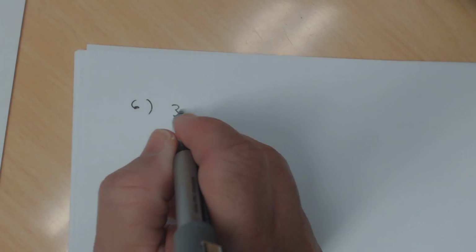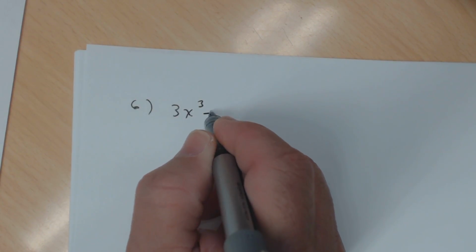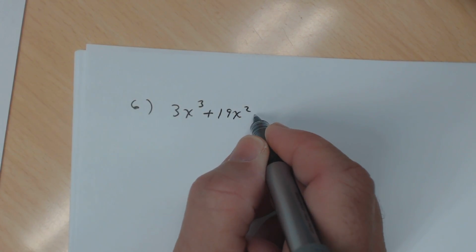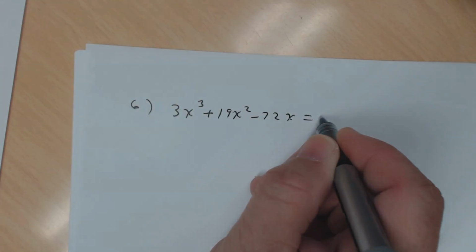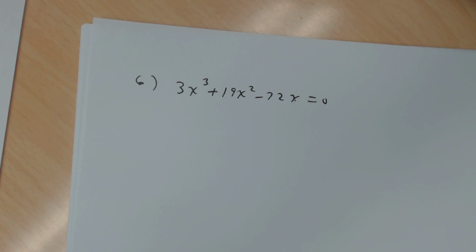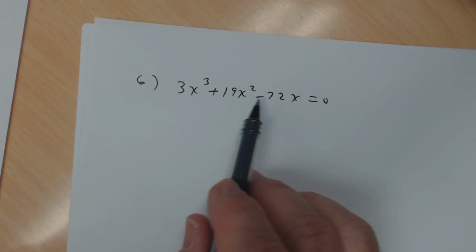Let's see. I suppose we had 3x cubed plus 19x squared minus 72x equals 0. All right, so 3x cubed plus 19x squared minus 72x equals 0. It is in standard form. Again, you want to look for GCF, and there is a GCF. The GCF here is just x.